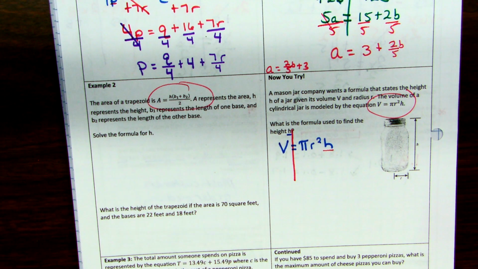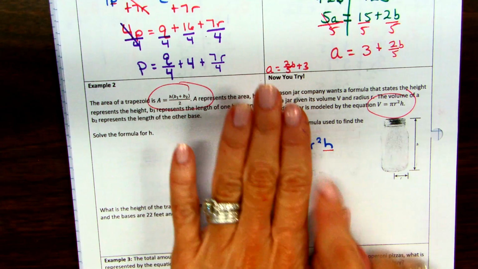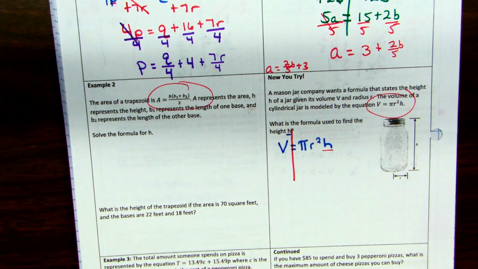So, Gabs, when I have a number and a letter right next to each other, what does that mean? It's okay to get it wrong. It's okay. What do you think? When we have 4x right next to it, what is that saying? Okay. Hey, a number and a letter next to each other means times, okay? That goes for two letters that are next to each other. When you see R squared and H right next to each other, that's multiplication, okay?